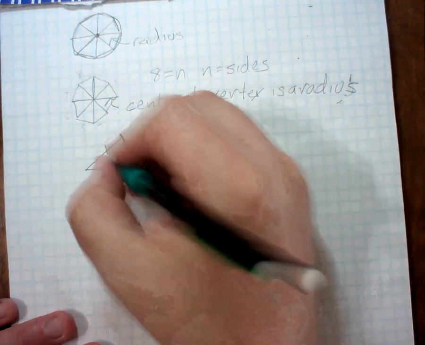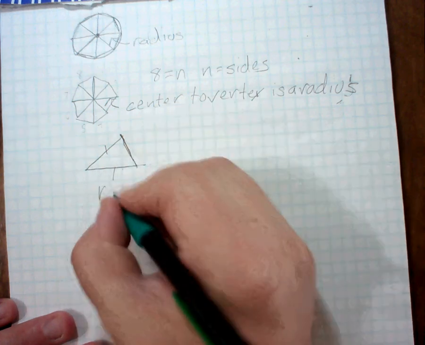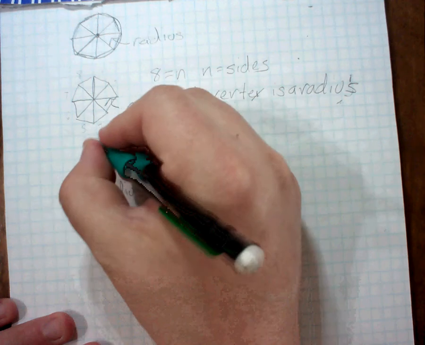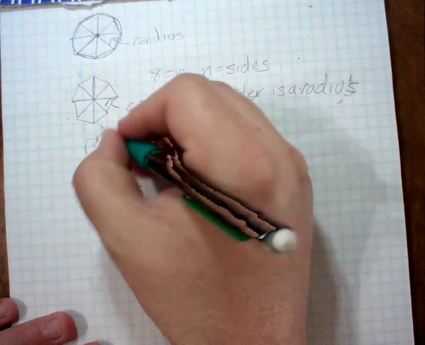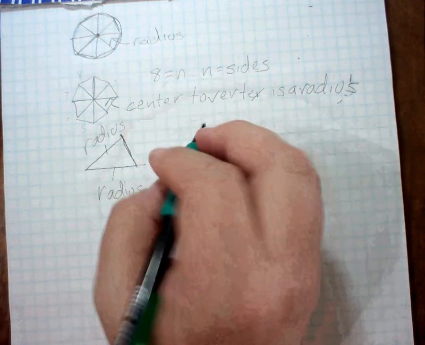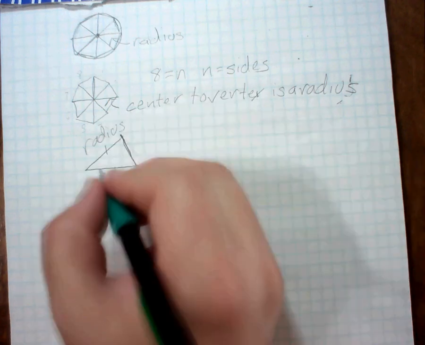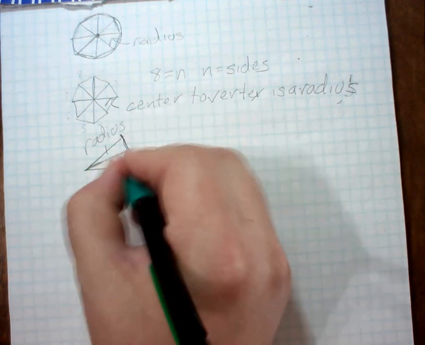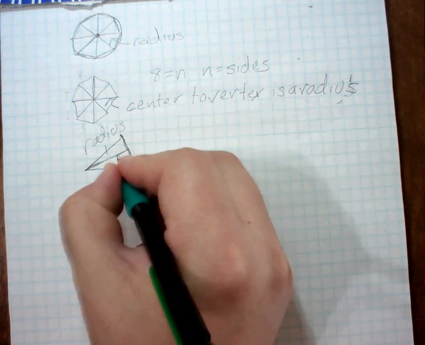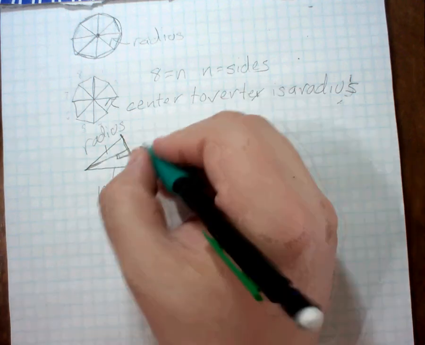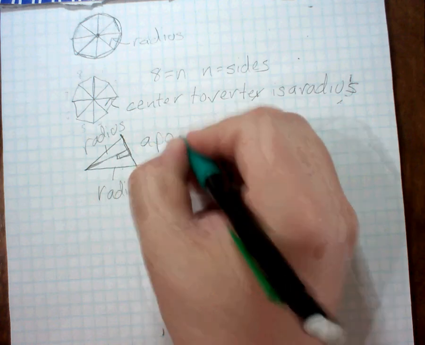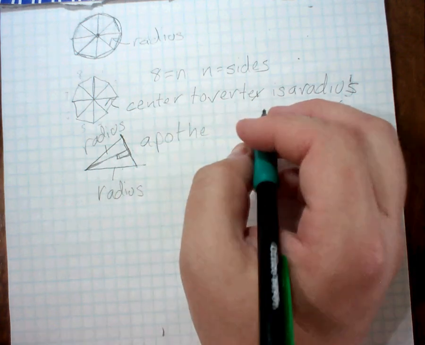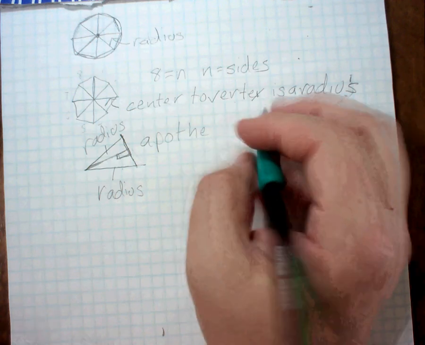So this and this is congruent, and those are the radiuses. Now, if you take what we call the perpendicular bisector, we call that the apothem. Now you can calculate the apothem using the Pythagorean theorem.